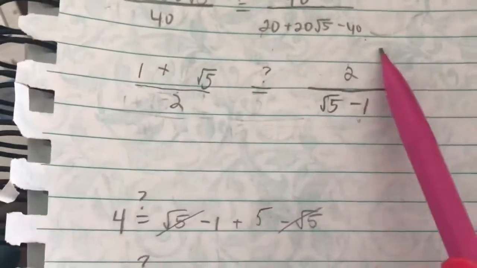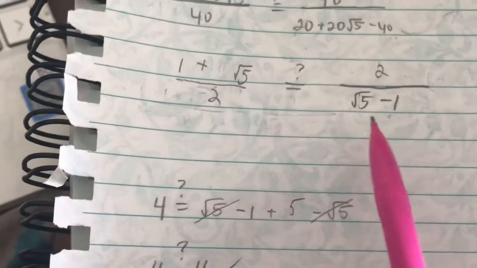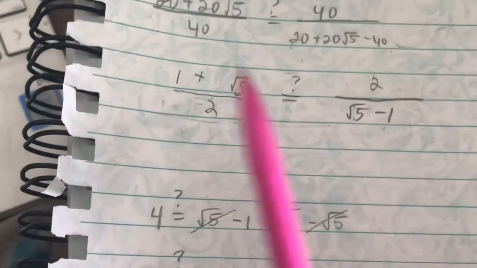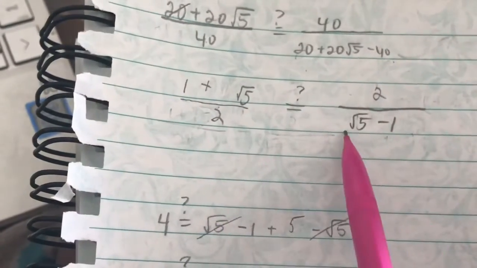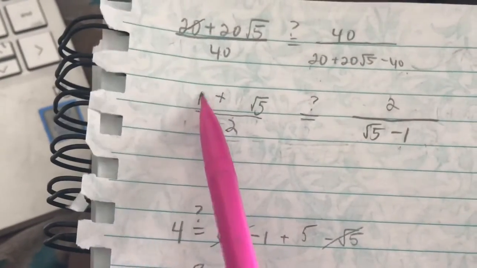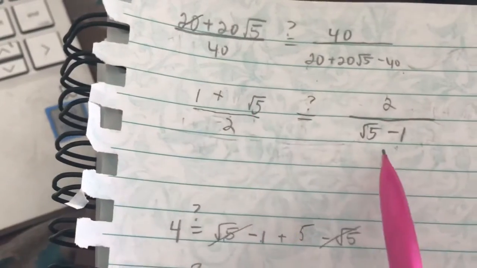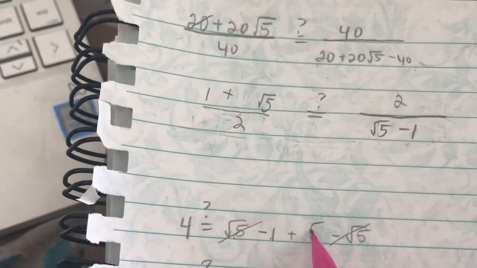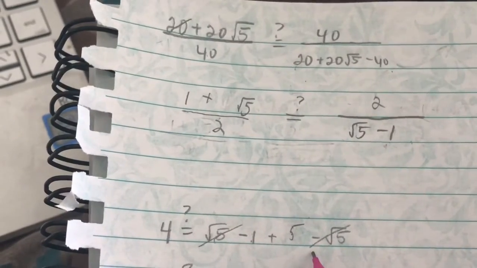So from here, I can cross multiply. So 2 times 2 will give me 4. And then 1 plus root 5 and root 5 minus 1, I'm just going to FOIL those. And when I FOIL them, I get 1 times root 5, which is root 5. And then I get outside 1 times negative 1. It would be negative 1. Inside, root 5 times root 5 would just be 5. And then last, root 5 times negative 1, it will be negative root 5.